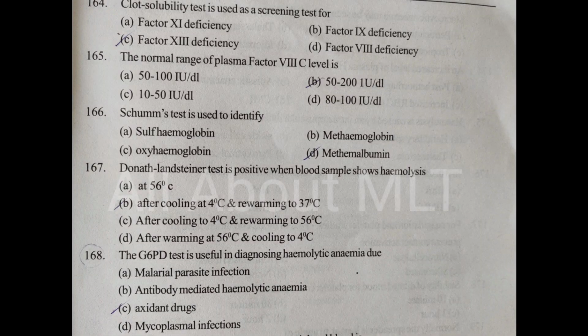The normal range of plasma factor 8C level is option A 50 to 100 international unit per dl, option B 50 to 200 international unit per dl, option C 10 to 50 international unit per dl, option D 80 to 100 international unit per dl. And the answer is option B 50 to 200 international unit per dl. Schumm's test is used to identify option A sulfhemoglobin, option B methemoglobin, option C oxyhemoglobin, option D methemalbumin. And the answer is option D methemalbumin.